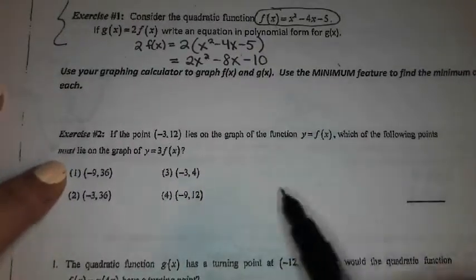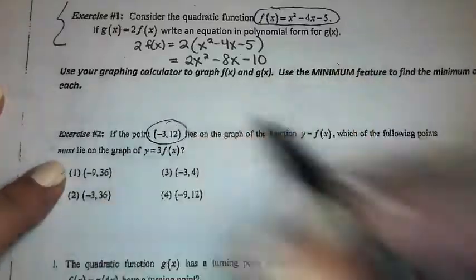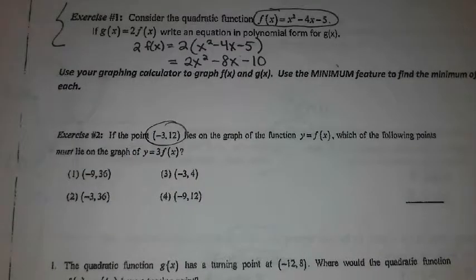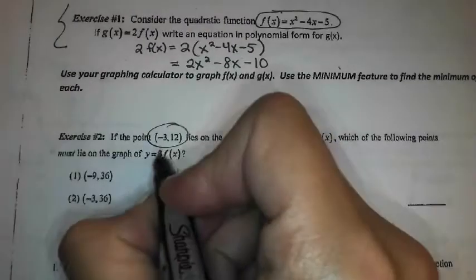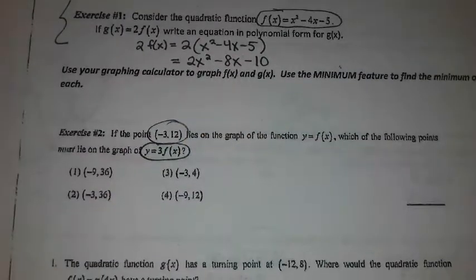We have probably just enough time to do these two. Here's our original point, negative 3, 12. Where is that point going to move after this transformation? Think about that for a minute, and then I want you in your head to select 1, 2, 3, or 4.